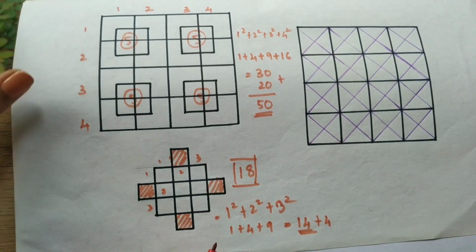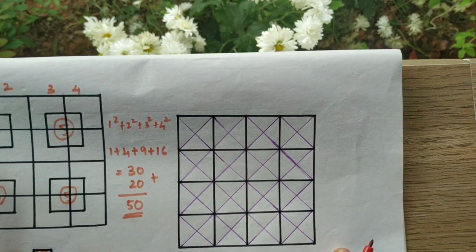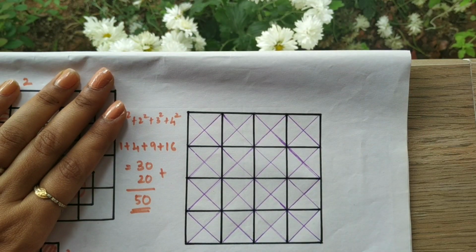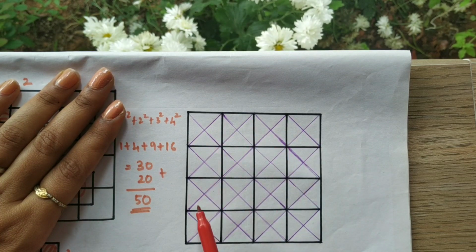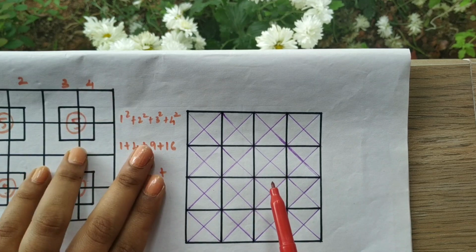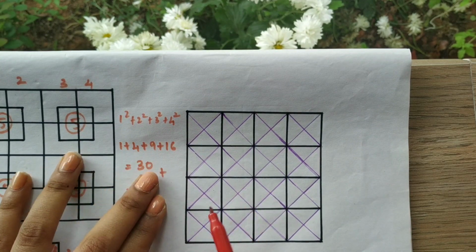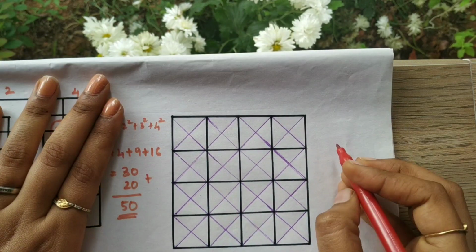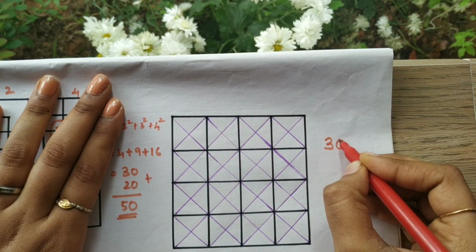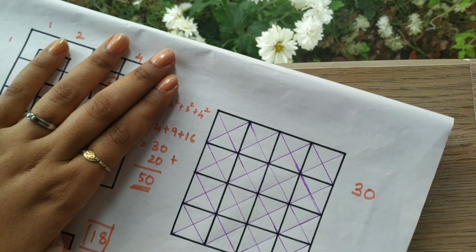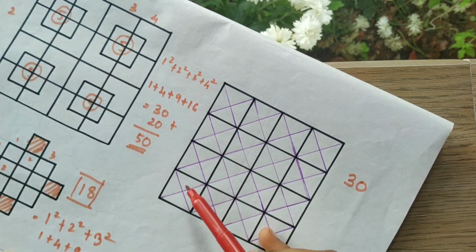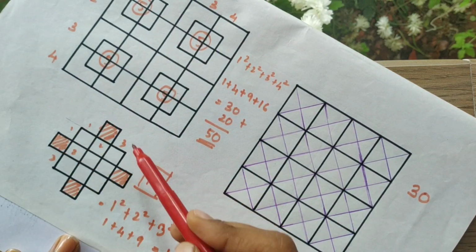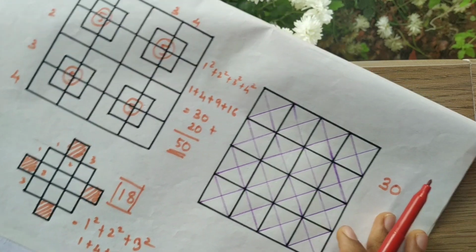Let's move to the next problem. We already know what we have to take: 1, 2, 3, 4 and 1, 2, 3, 4. We have already found that for 4 it is 30, so let's take the base as 30. Here we can see, just tilt it, another of the same type as this sum, with an extra square here.